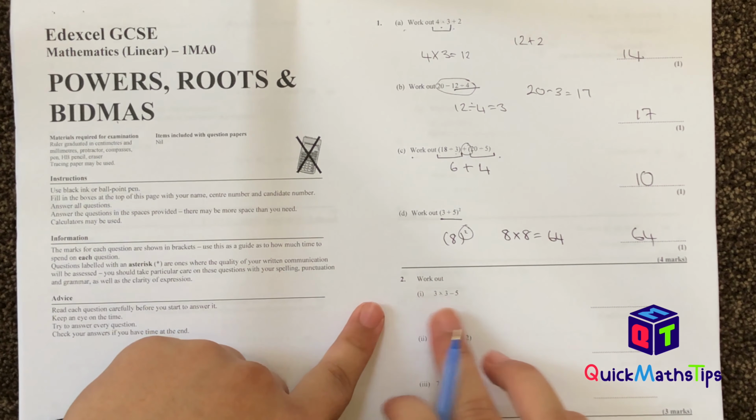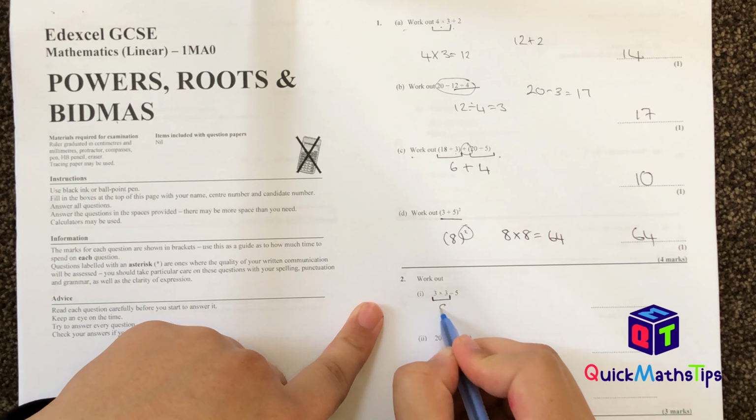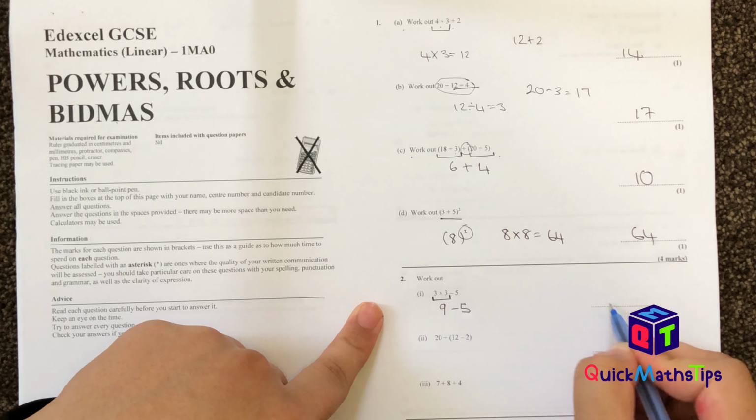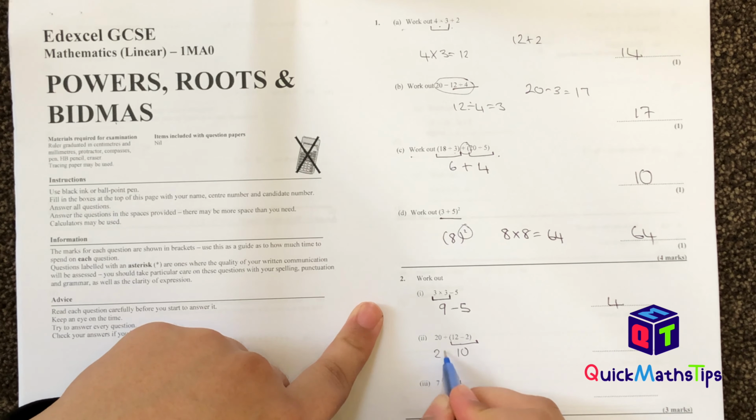Okay, work out 3 times 3 minus 5. Now first comes the multiplication. 3 times 3 gives me 9. Then I'll subtract the 5 and I get 4. Now first comes brackets. So I'm going to do 12 take away 2, which gives me 10. Then I'll do 20 divided by 10, which is equal to 2. So my answer for this question is 2.